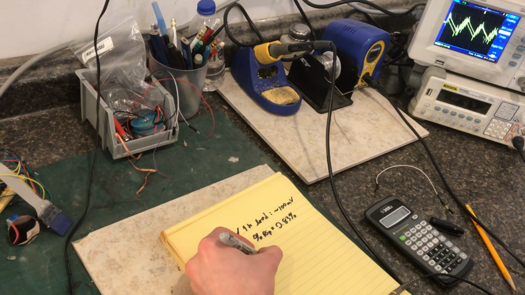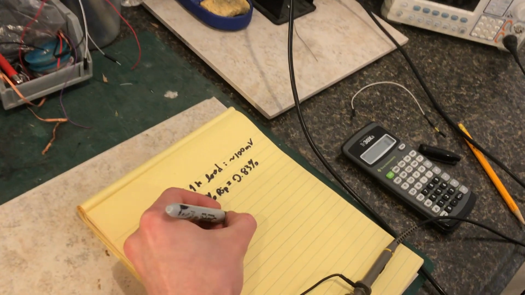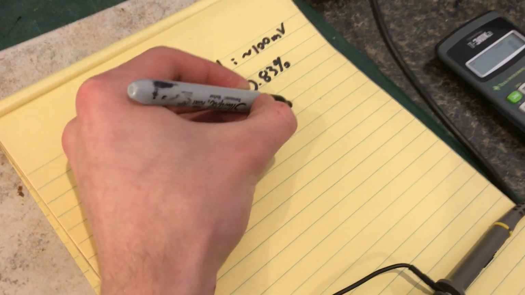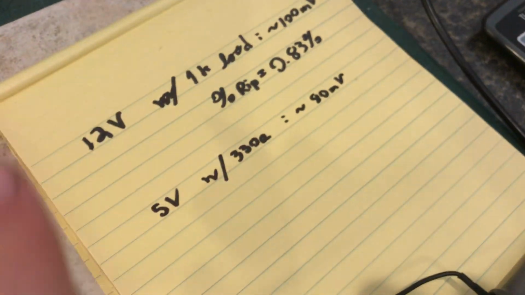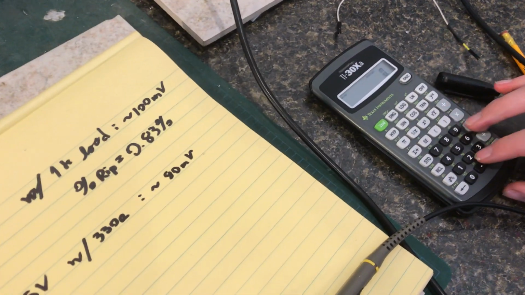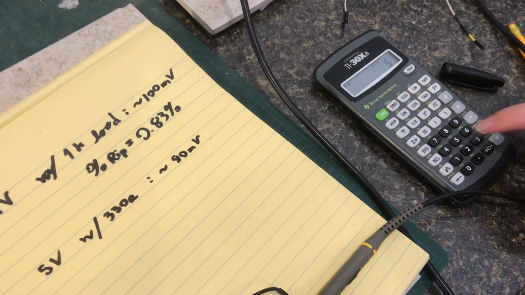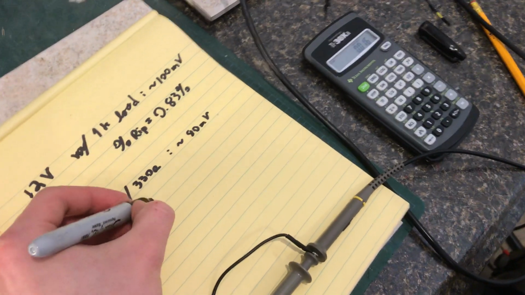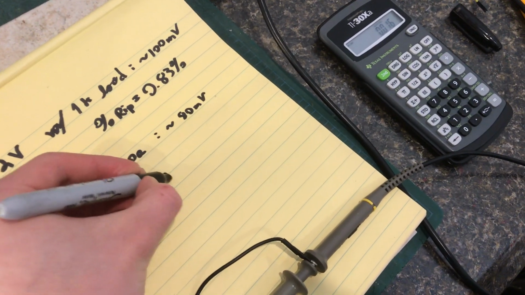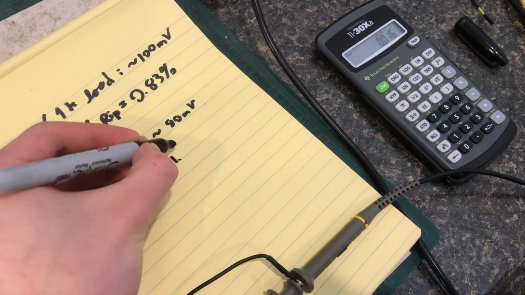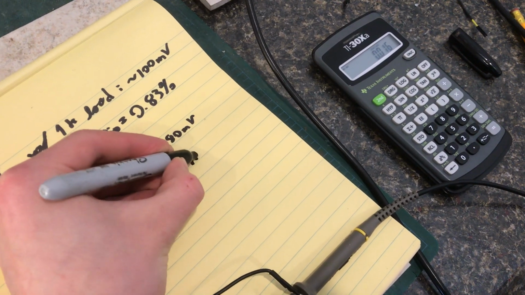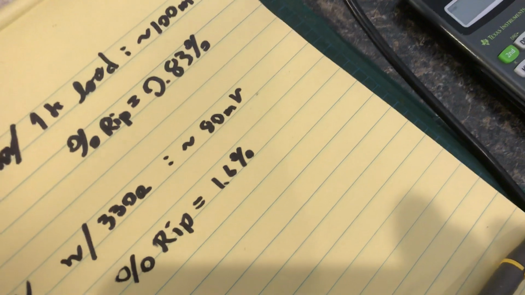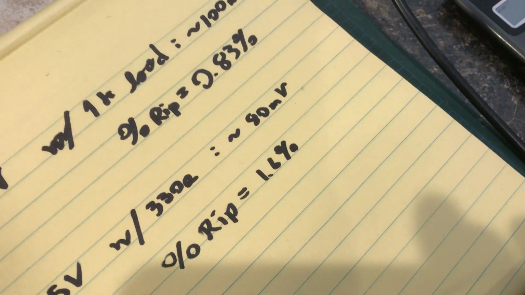So that's a 5 volt with a 330 ohm resistor, and I'm calling that 80 millivolts. Do some math. 80 millivolts over 5 volts is, this time the percent ripple is a lot higher. It's 1.6%. So yeah, 1.6% ripple. I mean, that's still low, I suppose.